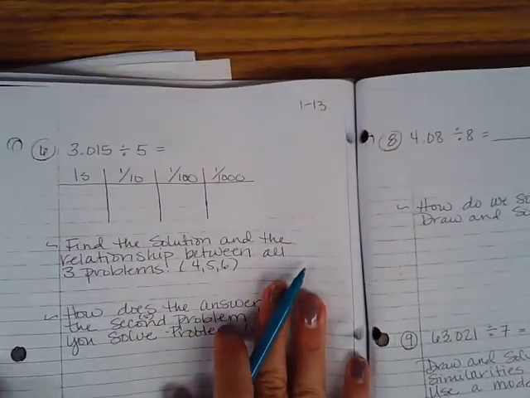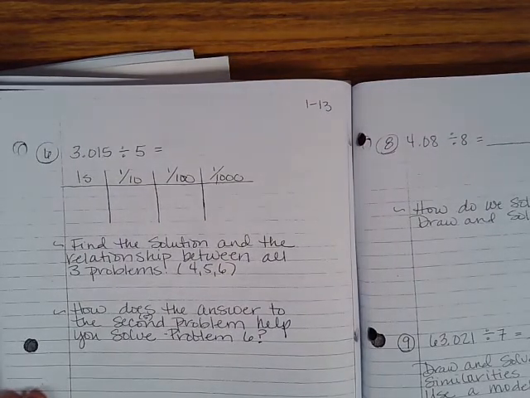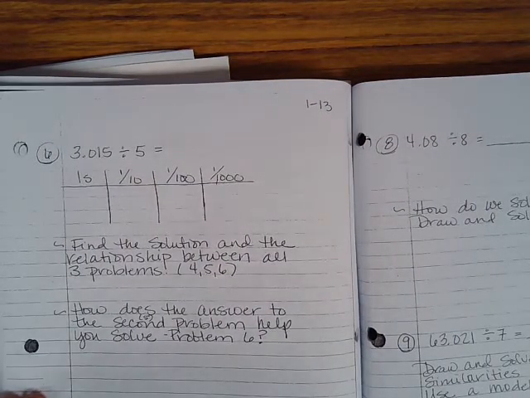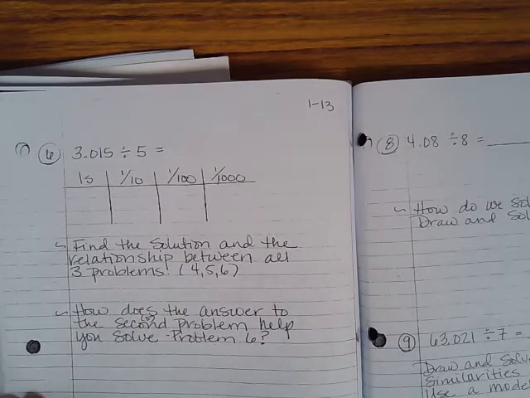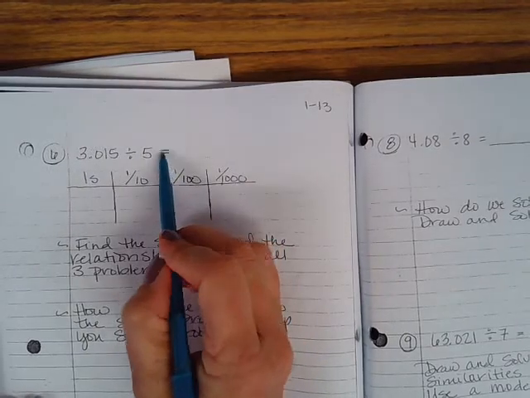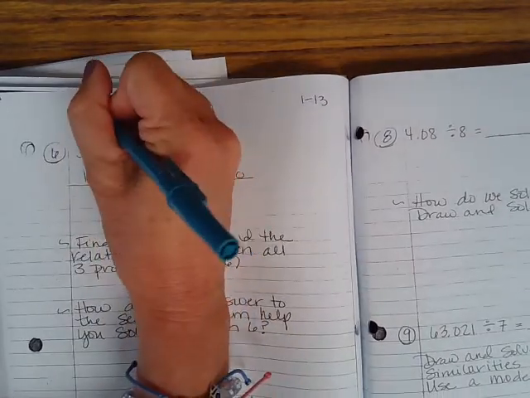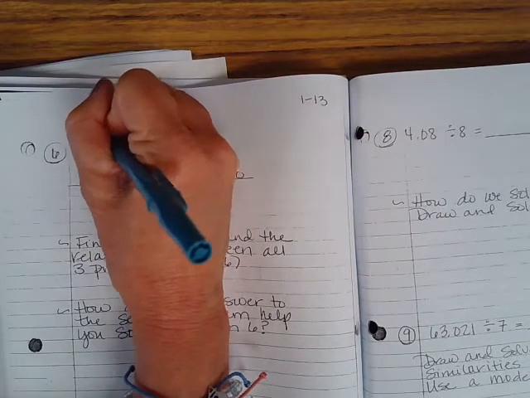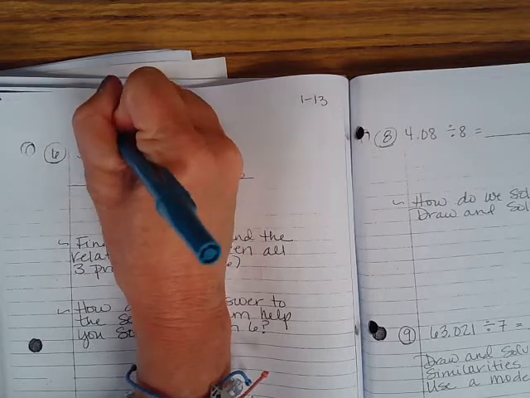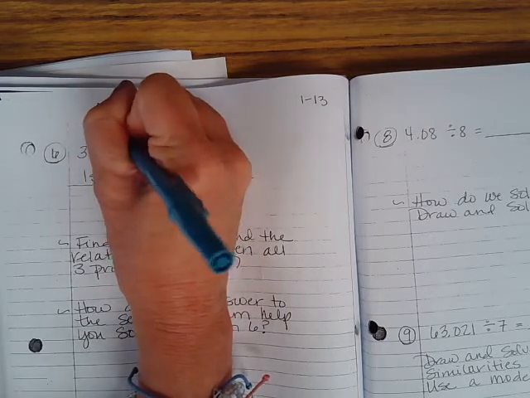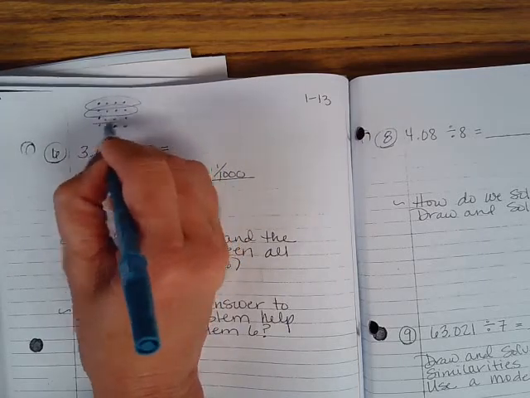Problem 6. All right. How many in each group if I have to divide it into 5 equal groups? That is the big idea. How many will be inside each group? Now, I want you to remember when you were learning multiplication by using arrays. This is basically how we're breaking things up.